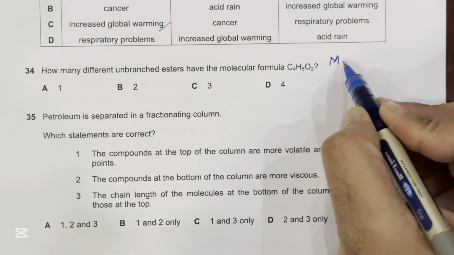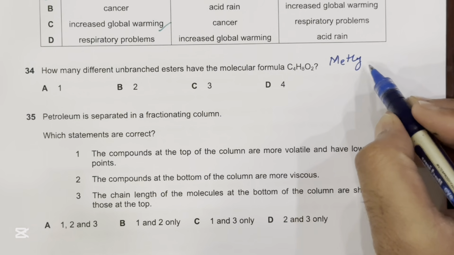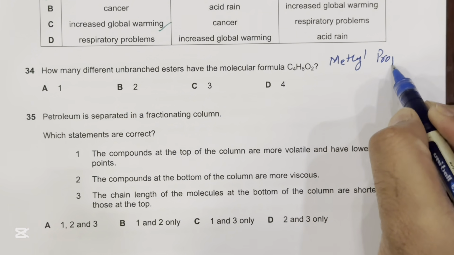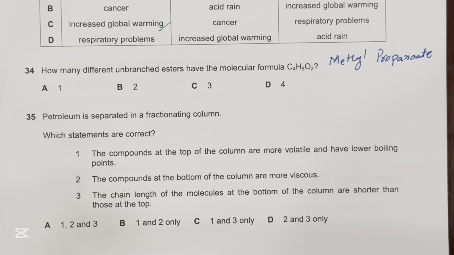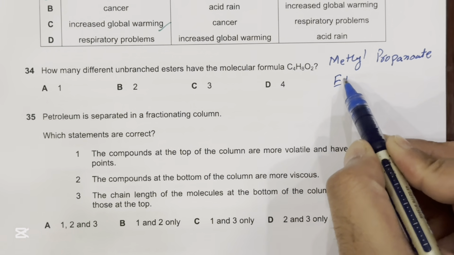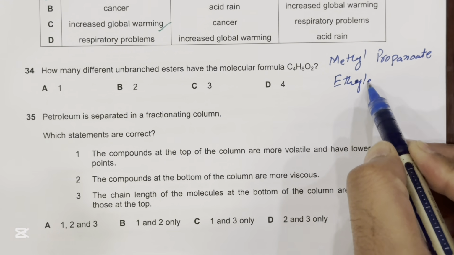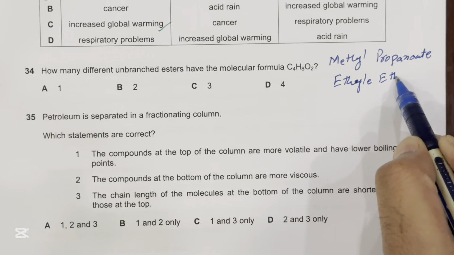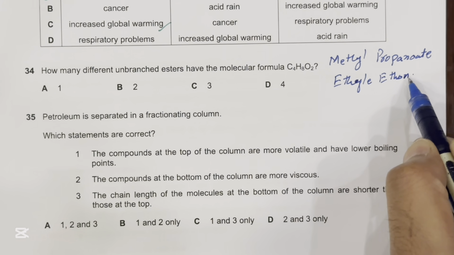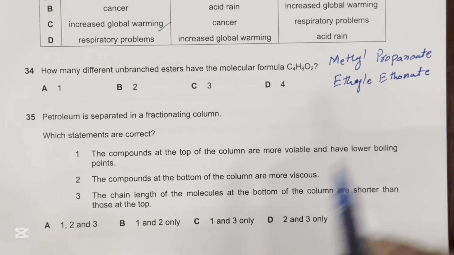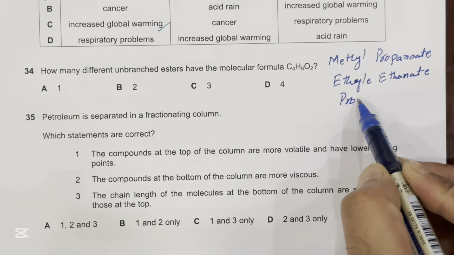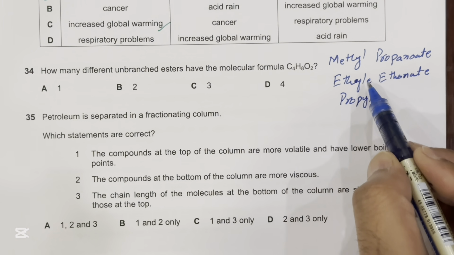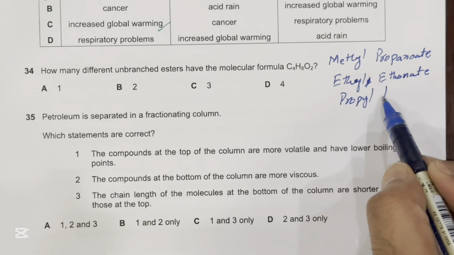I'm going to write it, methyl propanoate, and second would be ethyl ethanoate, and the last would be propyl formate.